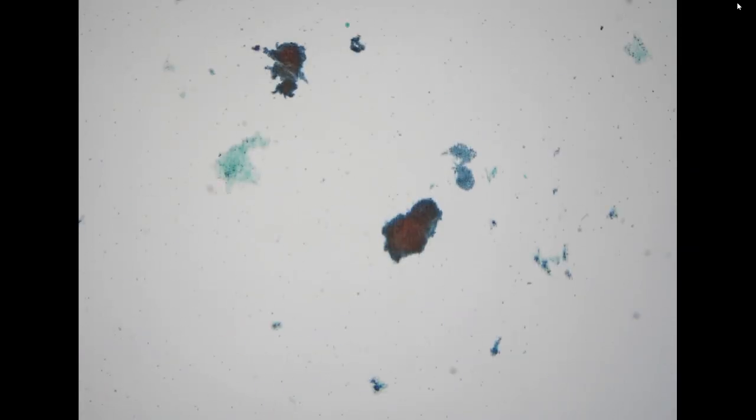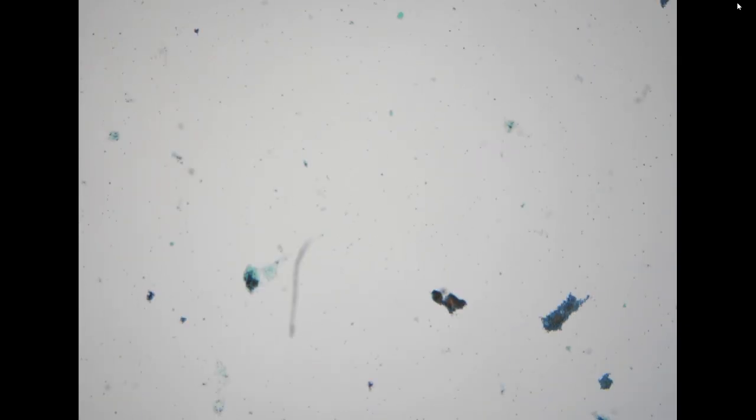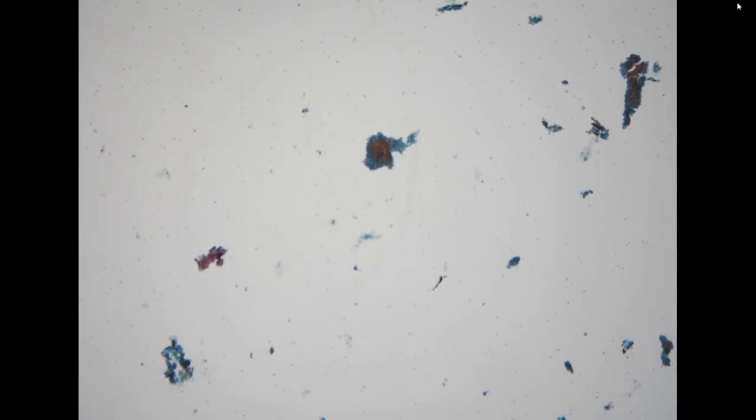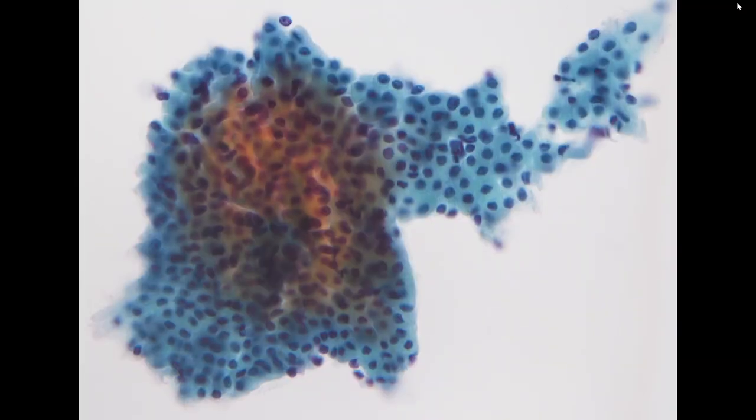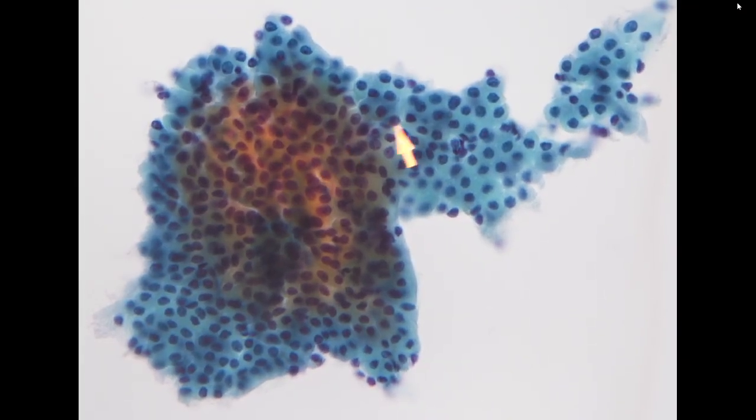So the next specimen is also from a parotid gland. Again, this is a hypercellular specimen. We see a lot of cellular fragments, and all these cellular fragments have these oncocytic features. You can appreciate it is still very uniform, but with a lot of cytoplasm.